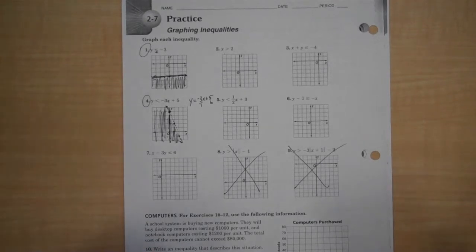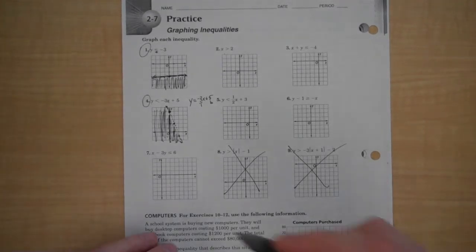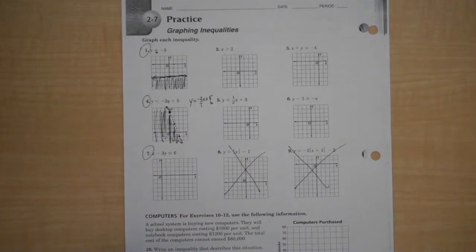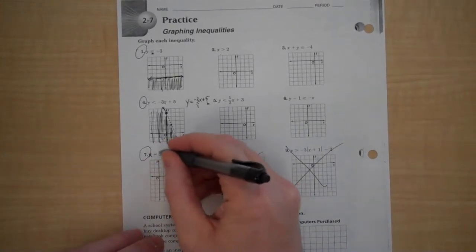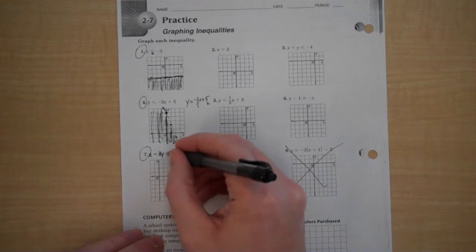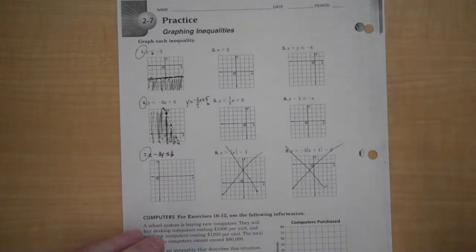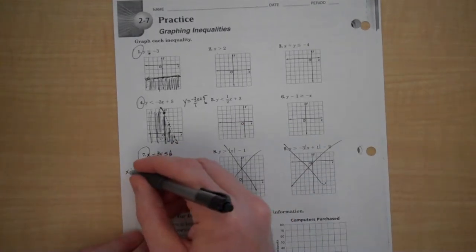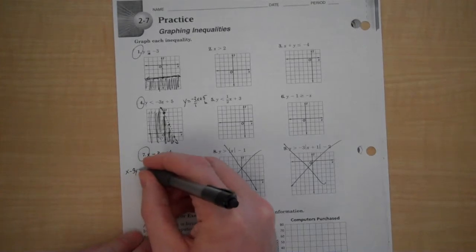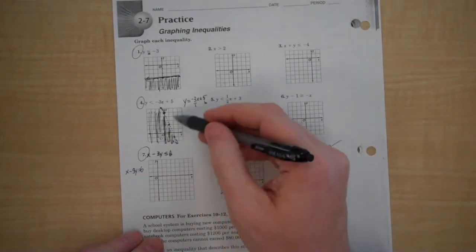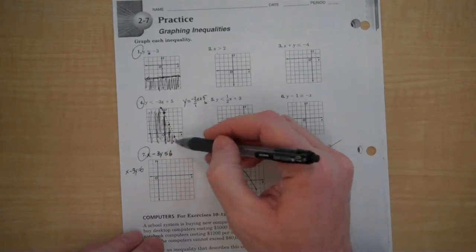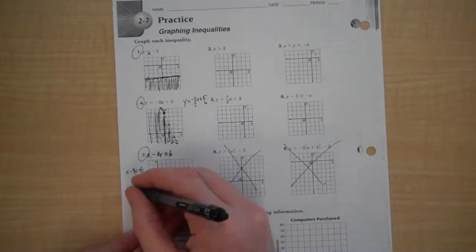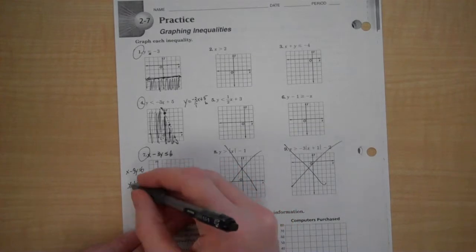And then the last one I want to try is number 7. The reason I want to try that one is that x minus 3y is less than or equal to 6, because it is kind of in standard form. x minus 3y equals 6. Now I could solve for y and use the slope and the y-intercept and make the graph, but I would also like for you to consider doing the intercept method.